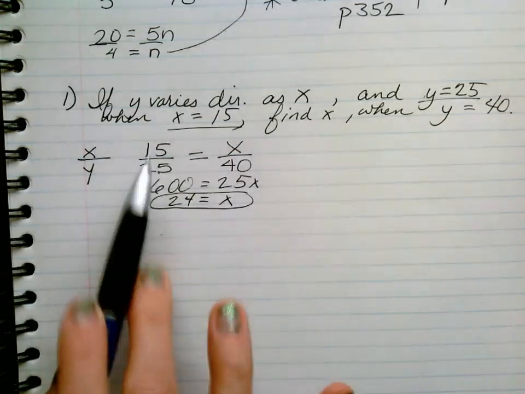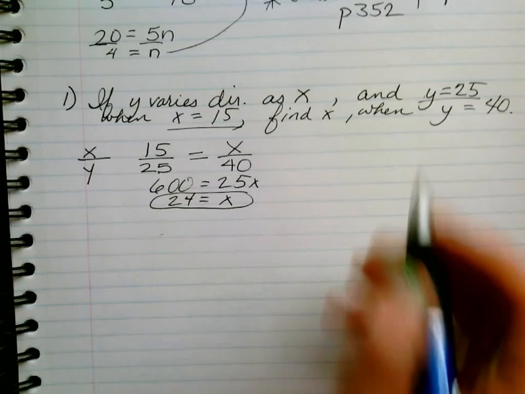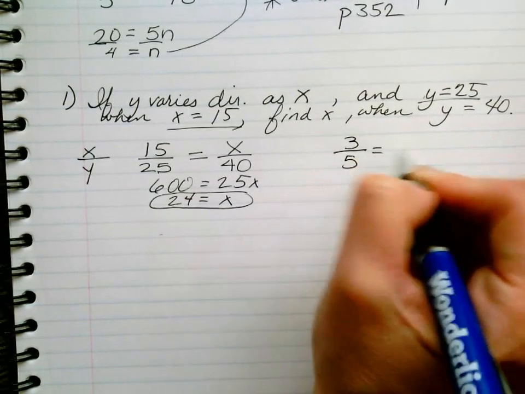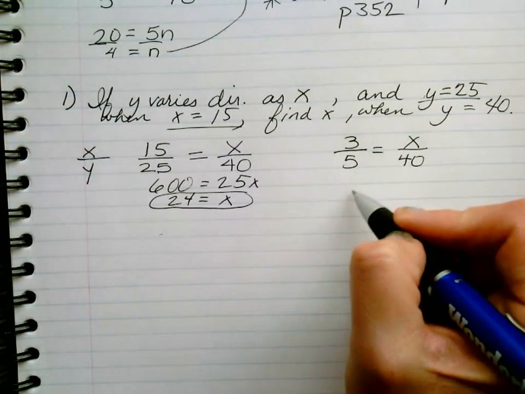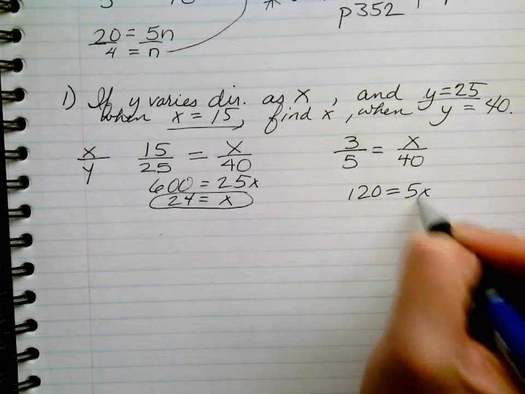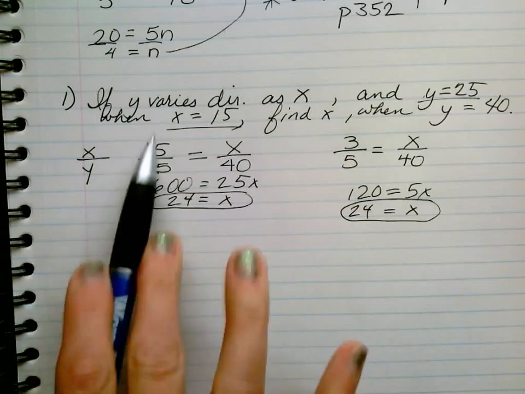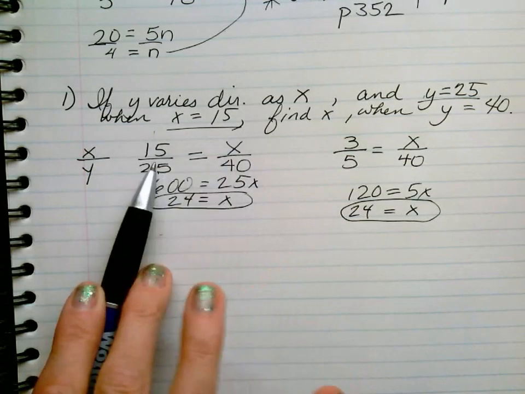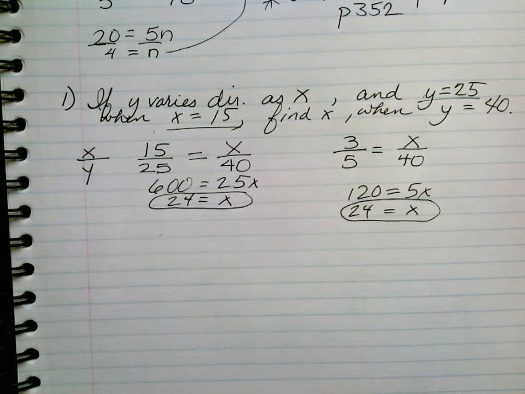In case you want to be able to do this in your head, another way to do this is to reduce this value here by a factor of 5. 3/5 equals x over 40. And you'll still come up with the same number. 120 equals 5x. And if you divide, x is still 24. Okay, because it's all equivalent. This is equal to this, and I know that 15/25 in reduced form is 3/5. Okay?